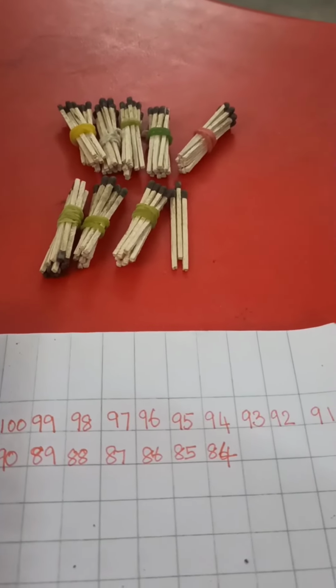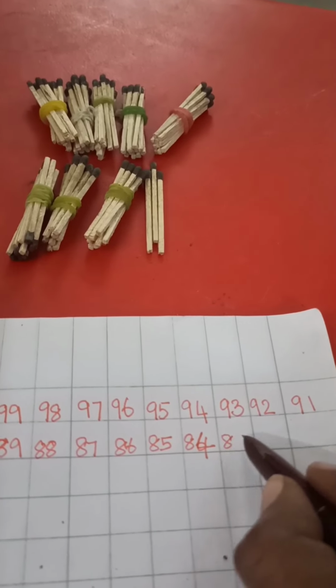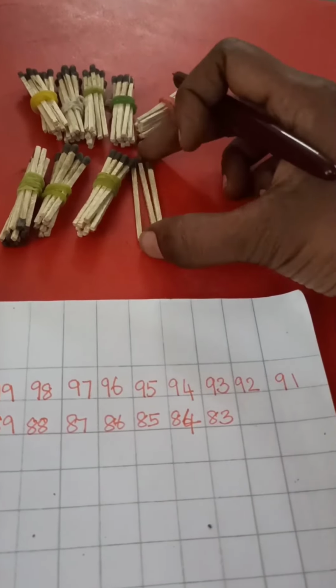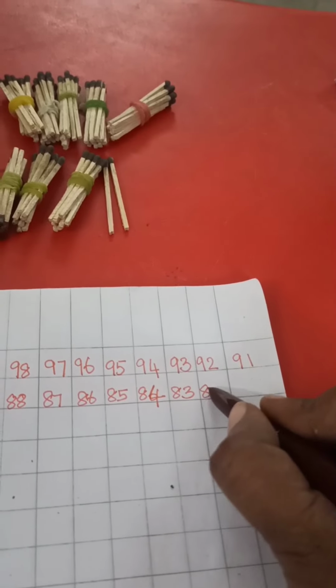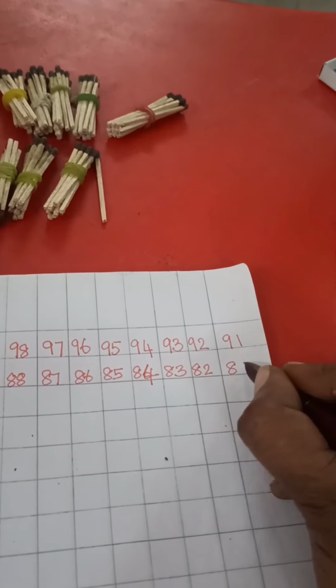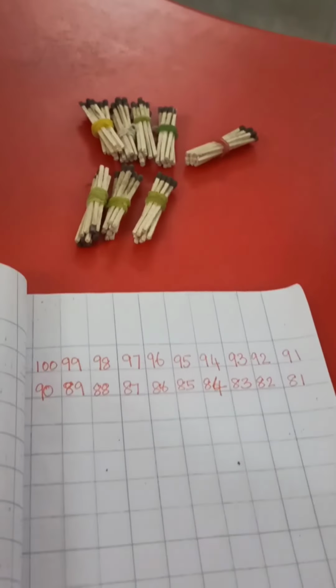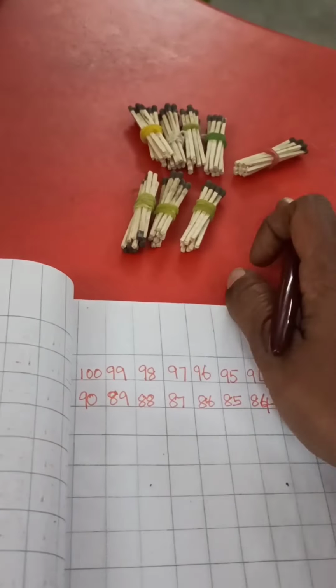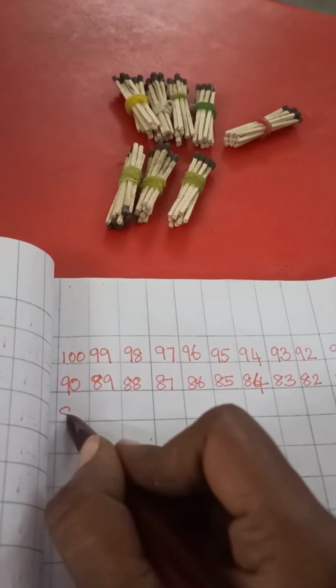And when we remove from this, we have 83. And when we remove one more from this, we have 82. When we remove one more from this, we have 81. And when we remove one more, we have 8 tens, and there is no ones here, so we can write 80.